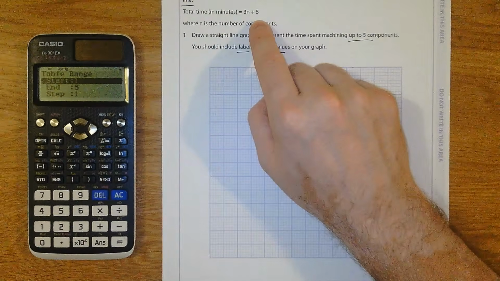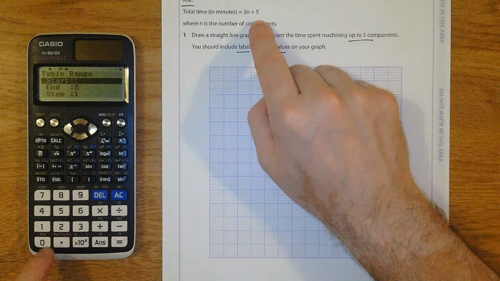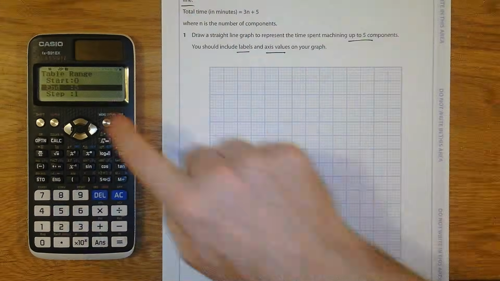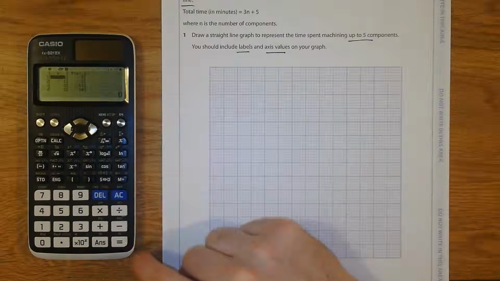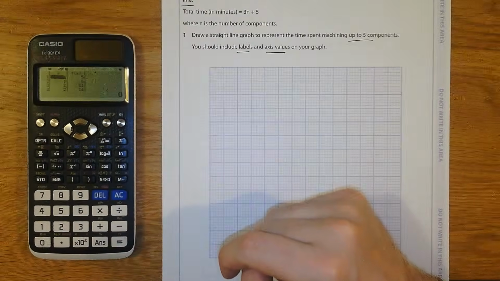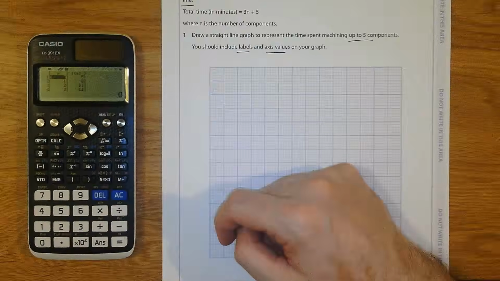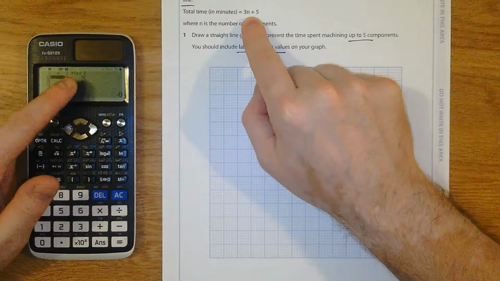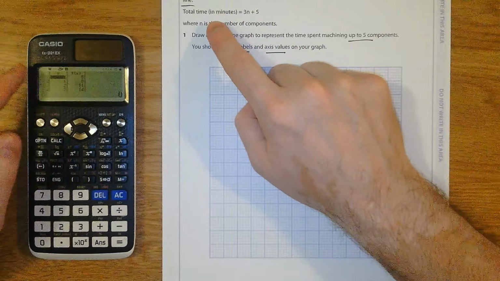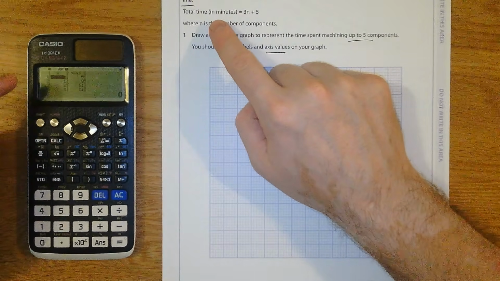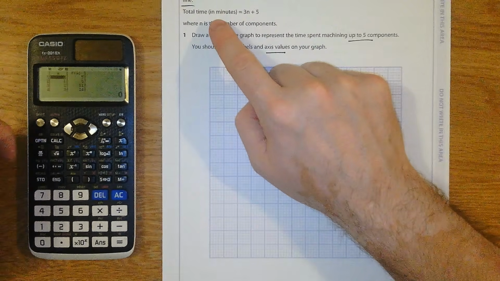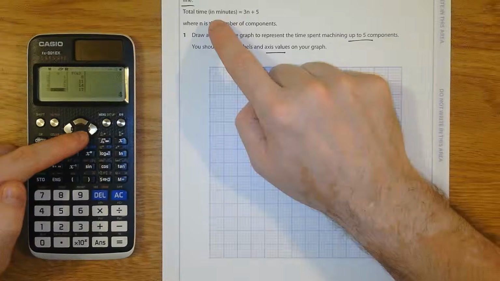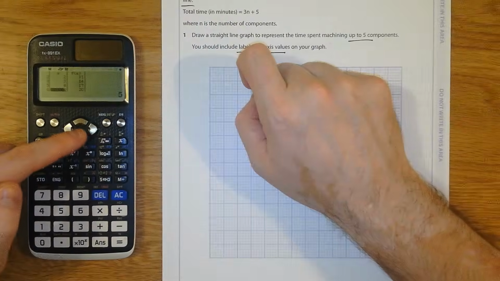I want to start, well, it's good to start graphs at 0, so I'll start at 0. And I want to end at, it says up to 5 components, so I want to be on 5, which I already am. And I'll step up in 1s, that was already entered. Now this gives me a table of values. When x, which is equivalent to n, is 0, the function, which is time, is 5. N is 1, time is 8. N is 2, time is 11. N is 3, time is 14. And I can scroll down. N is 4, time is 17, n is 5, time is 20.